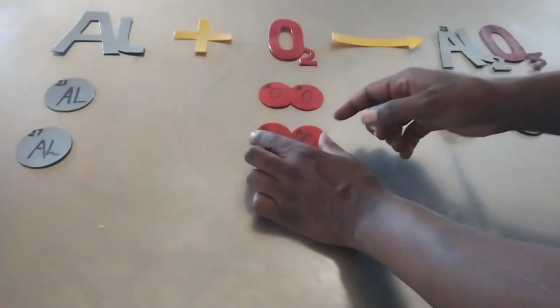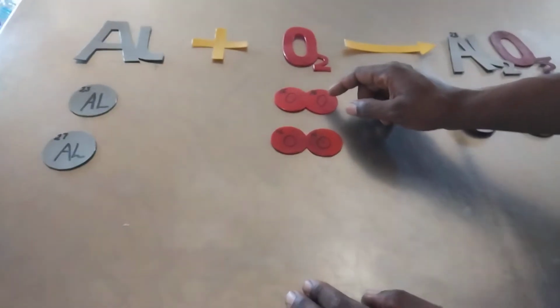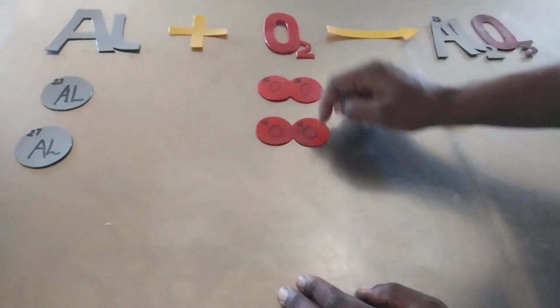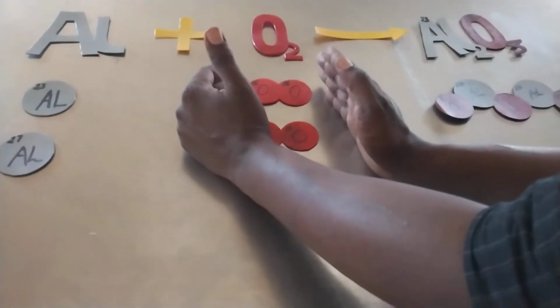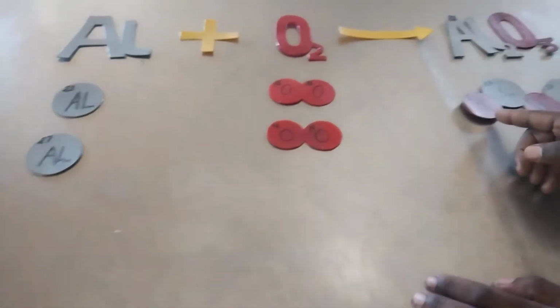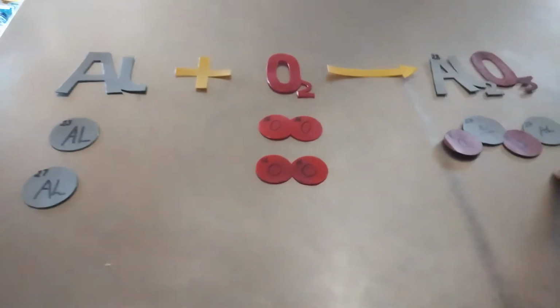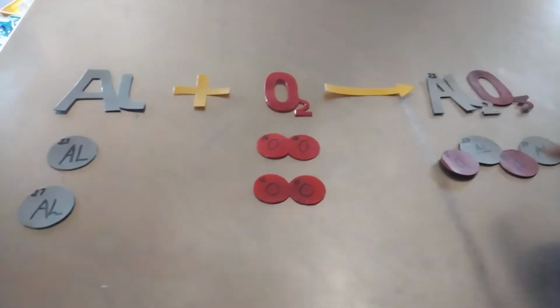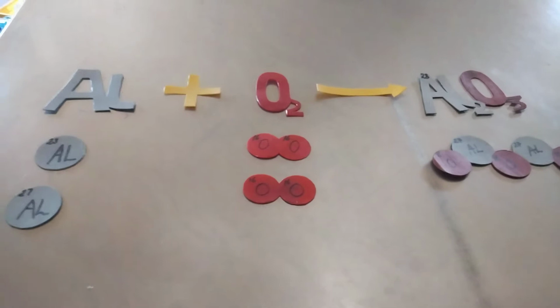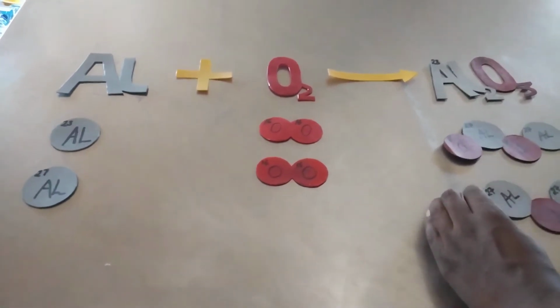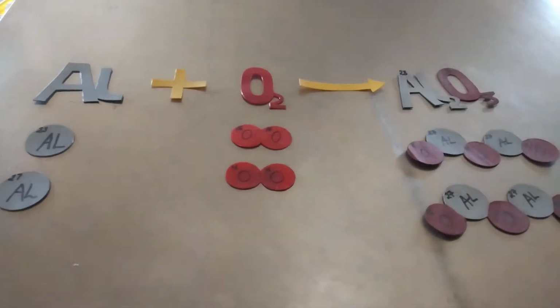If you add a whole molecule, we result in having 4 atoms of oxygen on this side, whereas we have 3 on this side. Now we have to do something on this side to increase the number of oxygen atoms, and the only way we can do that is by adding a whole molecule of aluminium oxide.